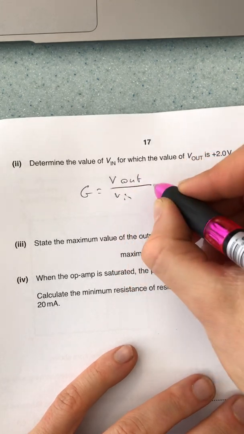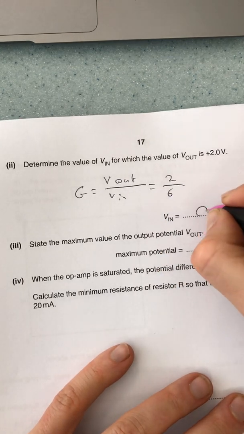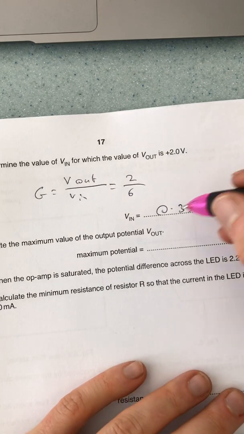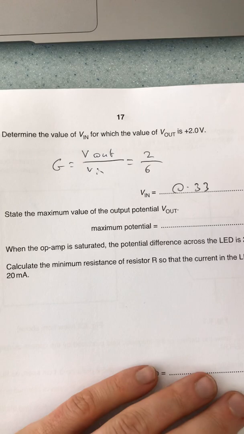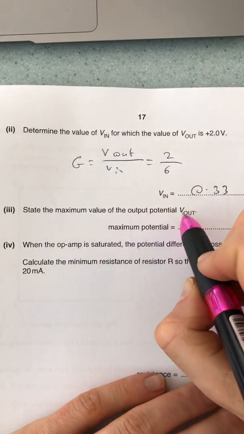Okay. So that equals 2 over 6, which is just 0.33. Weirdly, the mark scheme always just gives this to 2 significant figures, and that seems to be fine here, I guess, because it doesn't really imply that it's 3 recurring, but anyway. We say, and then the next one, state the maximum value of the output potential V out.